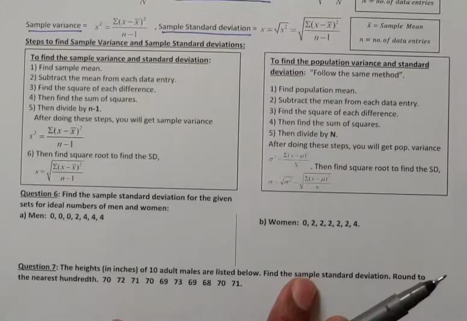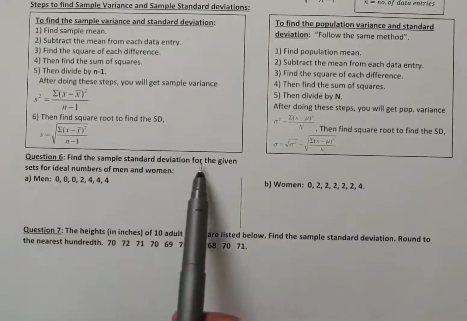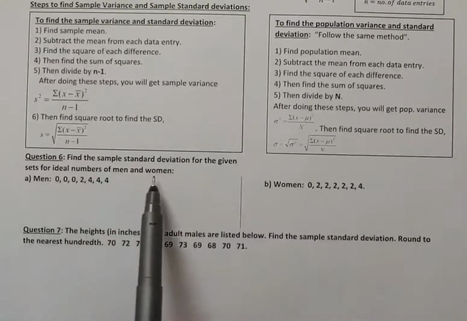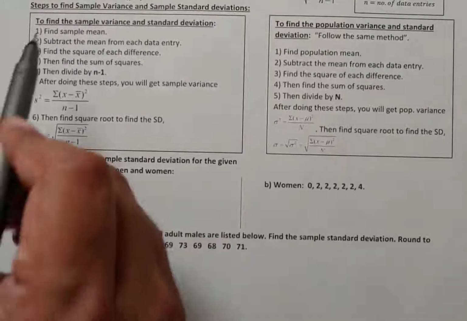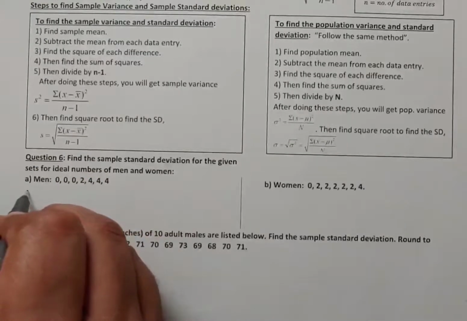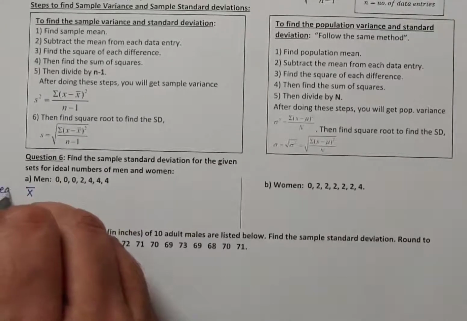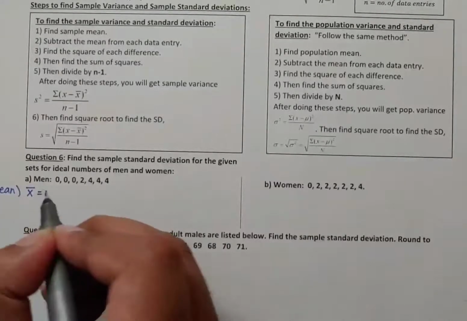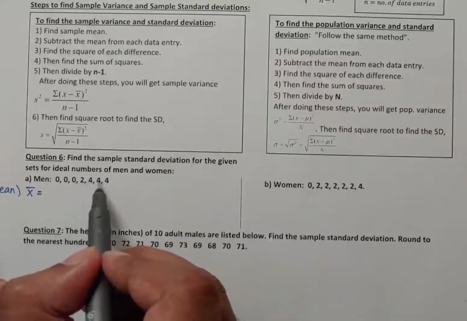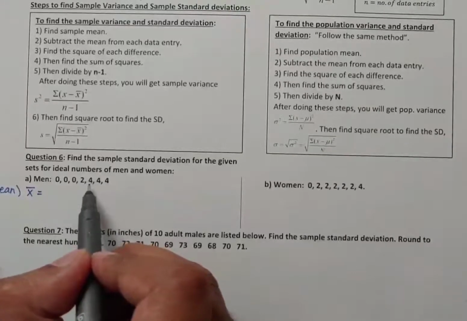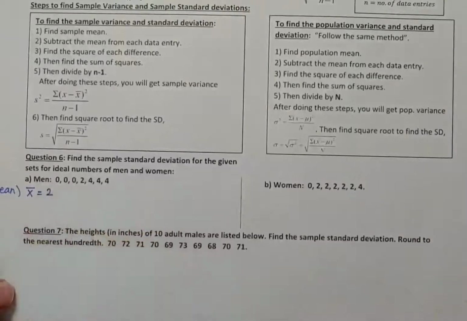We have three questions here to find the standard deviation, I guess. Find the sample standard deviation for the given set of ideal numbers of men and women. Okay, so we have these numbers. First we find the mean, x bar. x bar equals you add these numbers and divide by 7, since there are 7 entries. So 4, 8, 12, 14. 14 divided by 7 is 2. So the mean is 2.